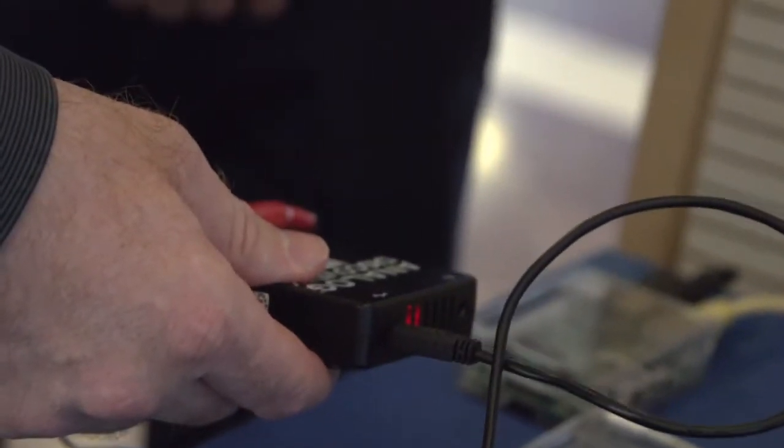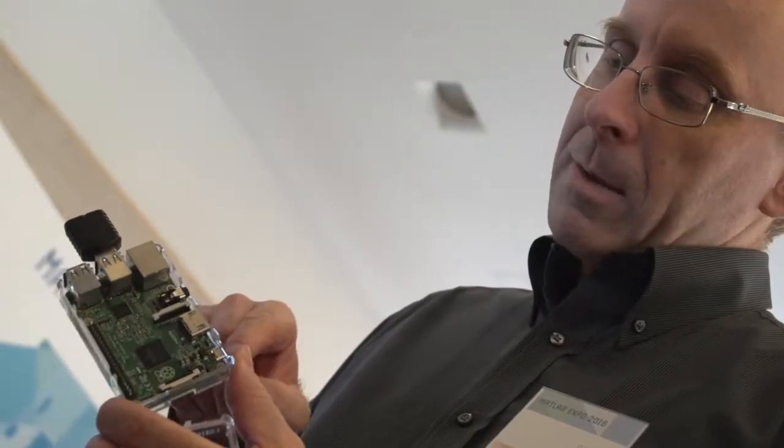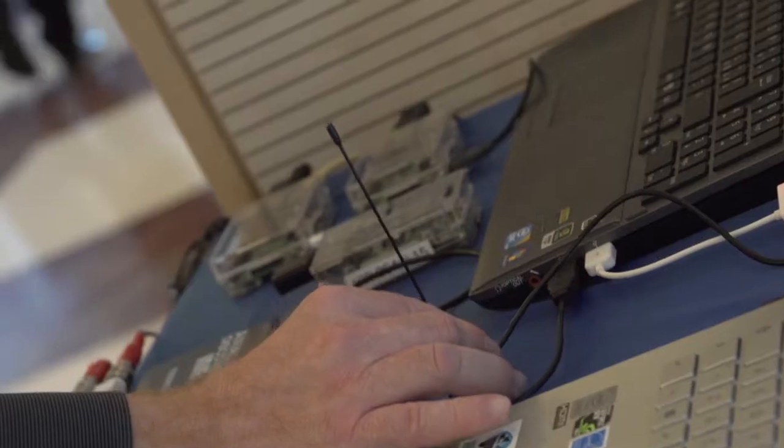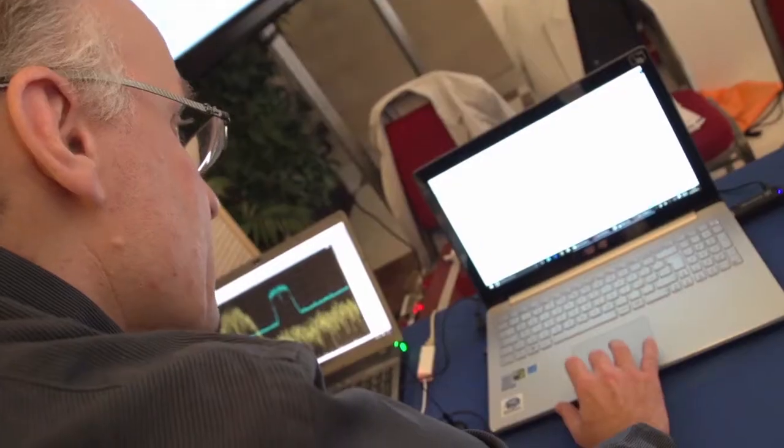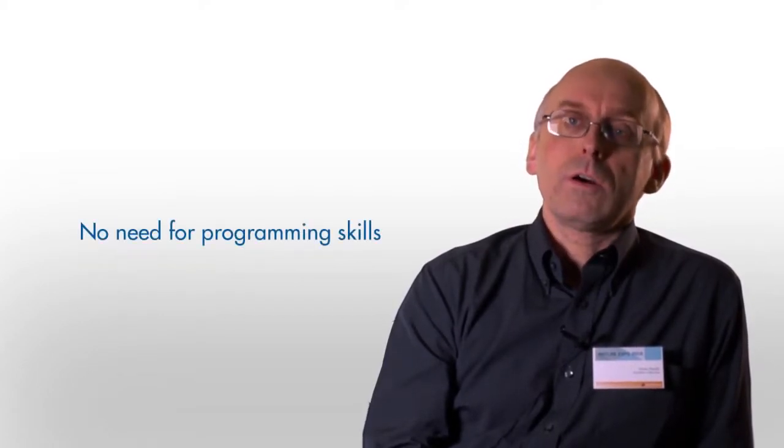During lab activities, students use Simulink to design, simulate and implement digital communication systems on Raspberry Pi boards, which are used as low-cost digital signal processors. Thanks to the tight connection between Simulink and Raspberry Pi boards, students can learn the basics of software-defined radio and implement actual systems with no need of programming skills.